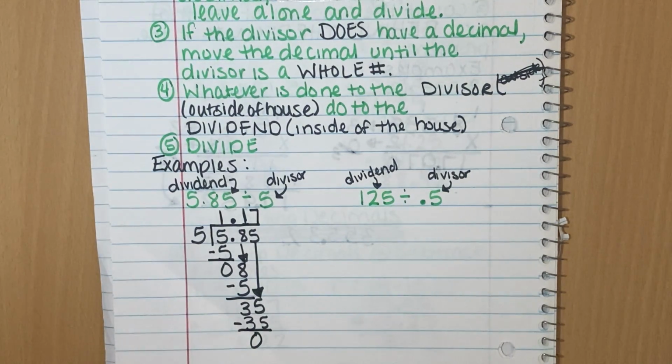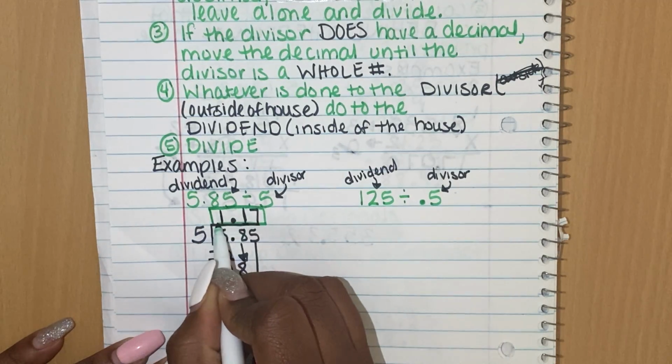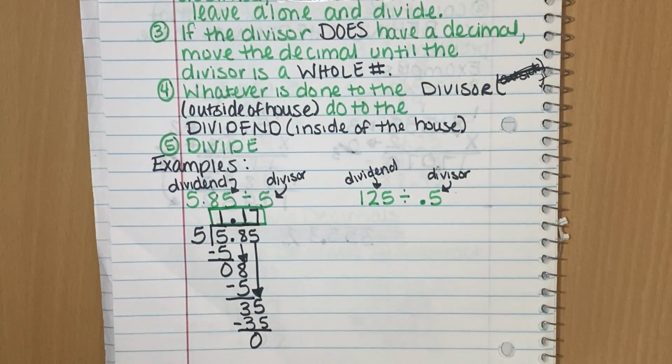We have found our answer. 5,8500 divided by 5 is 1,700.